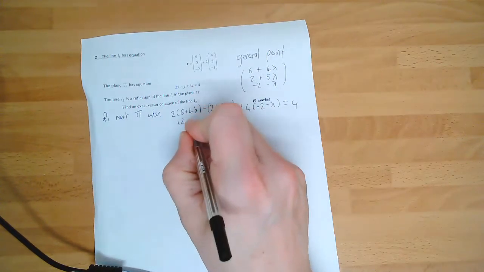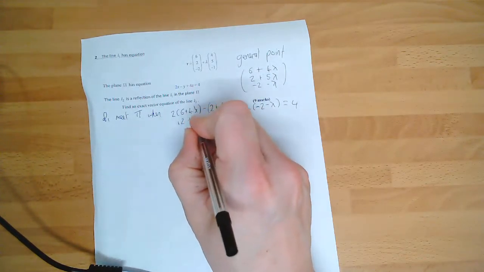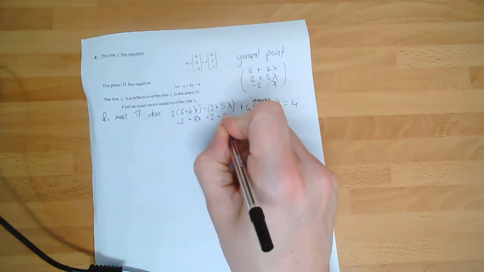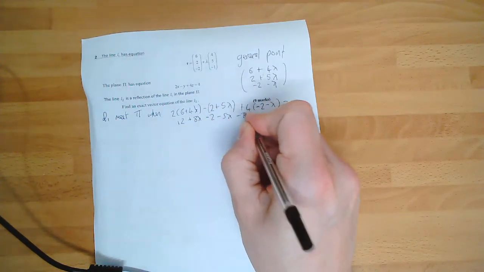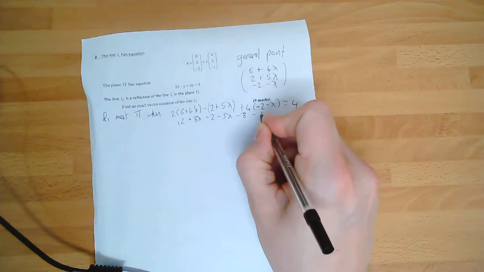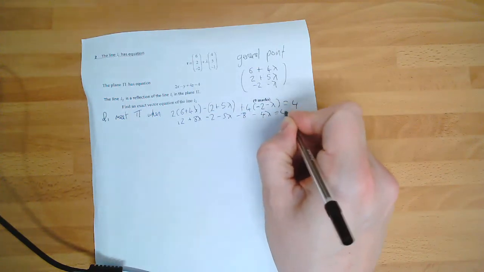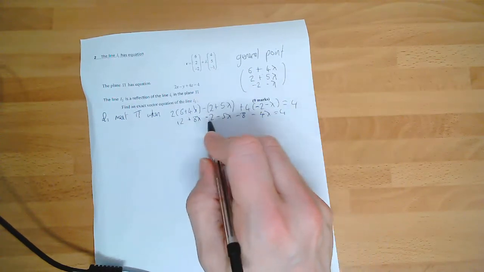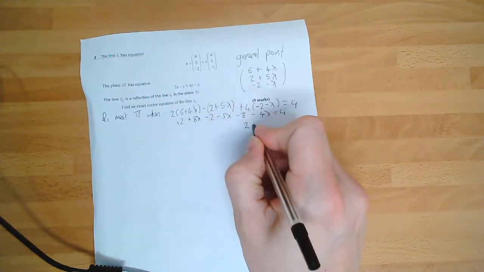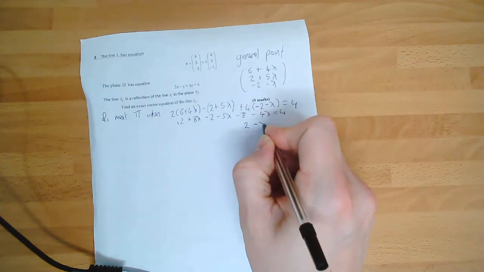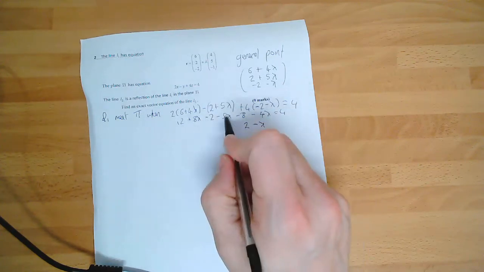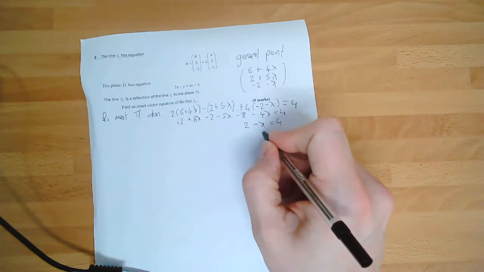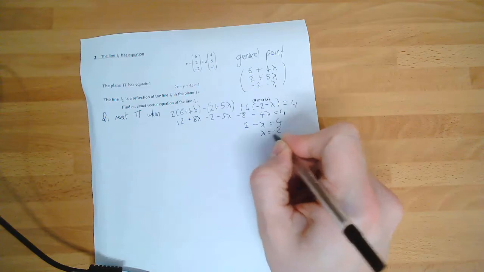Now we just work through this and simplify it. 12 plus 8 lambda minus 2 minus 5 lambda minus 8 minus 4 lambda equals 4. We simplify this: we've got 2 minus lambda, 8 minus 5 minus 4 gives you negative lambda equals 4. So that would give you lambda equals negative 2.